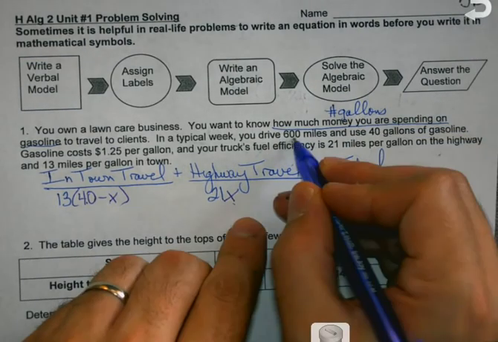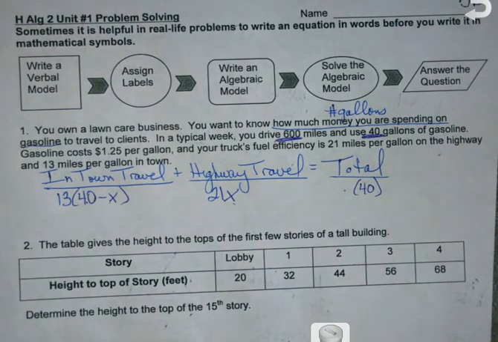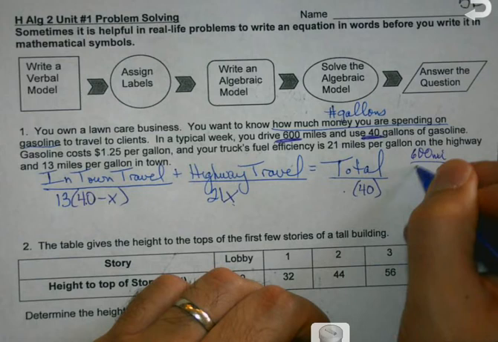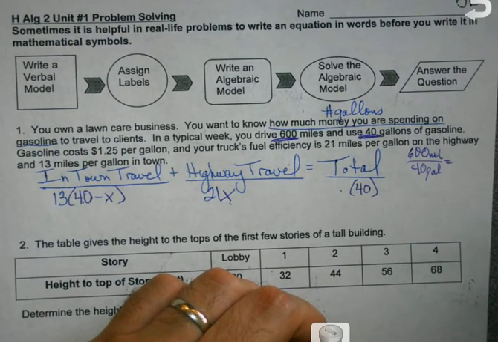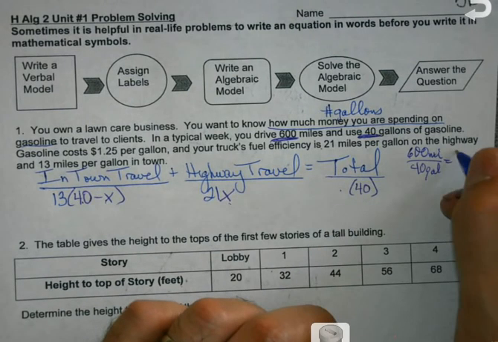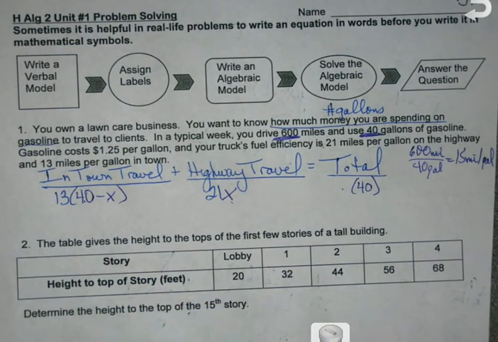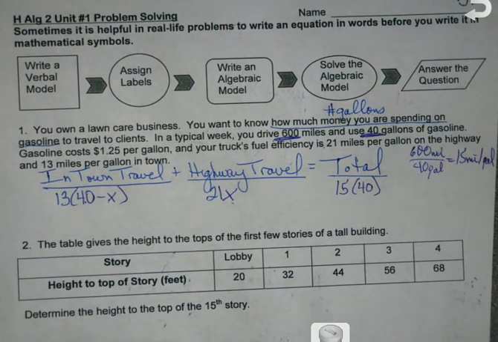We know we drive 600 miles. We know we used 40 gallons of gasoline. 600 miles, 40 gallons. If I divide that, oh, miles per gallon. Just like the efficiency here. So they didn't tell us this. Ooh, that's not nice of them. But we can figure out, okay, I averaged, my total average is 15 miles per gallon.